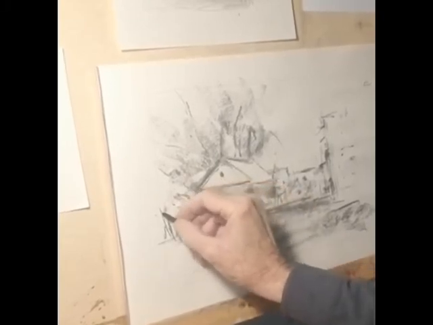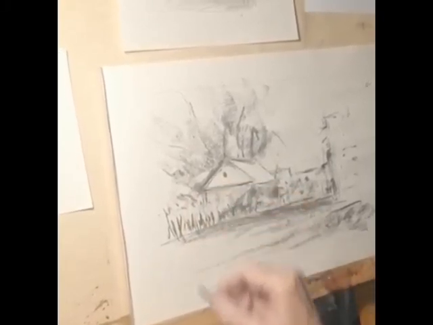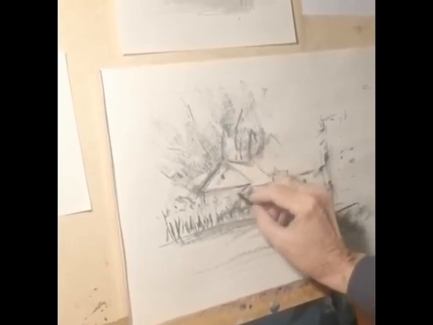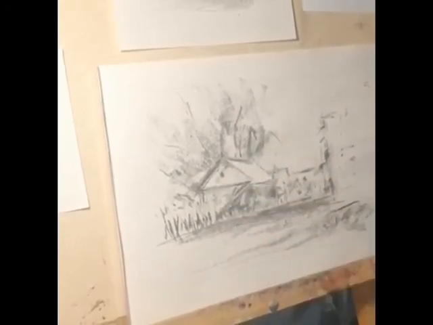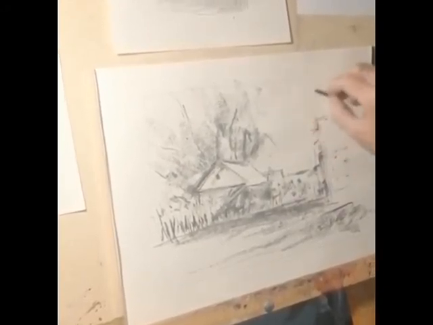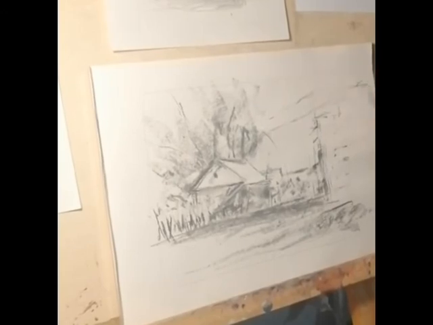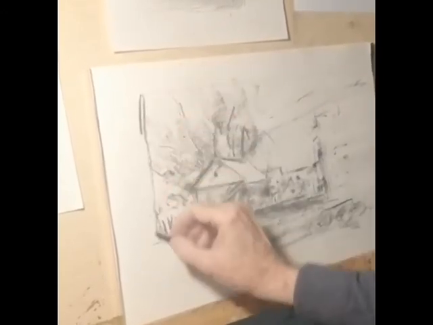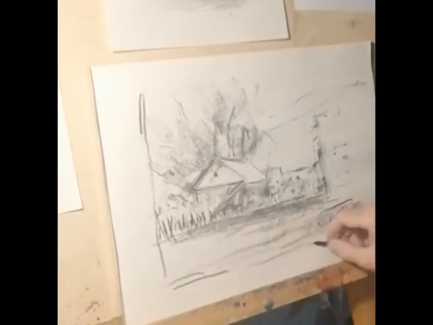And then these will be in color, and that will be real interesting. So that is what I do for my preliminary.